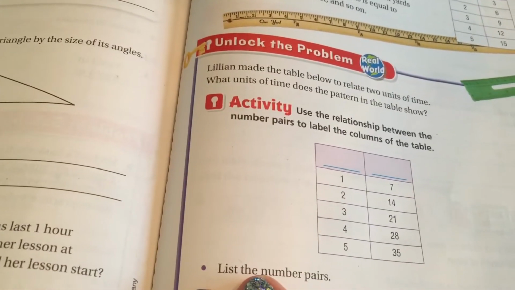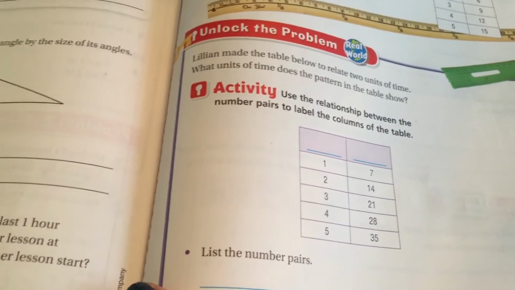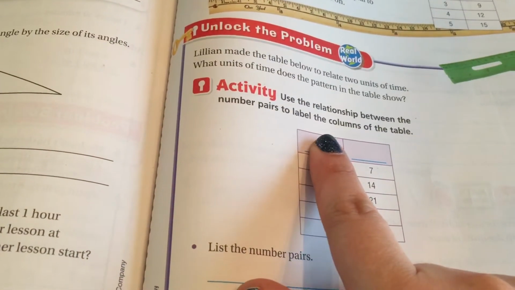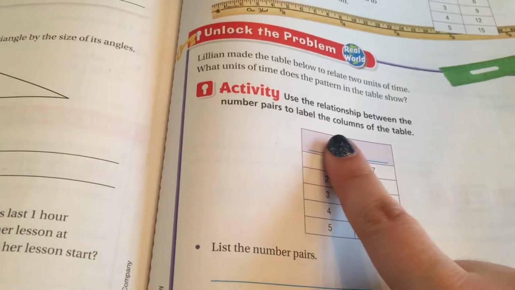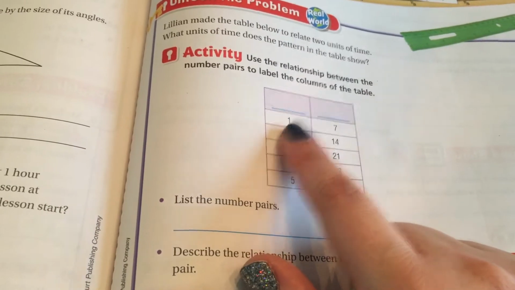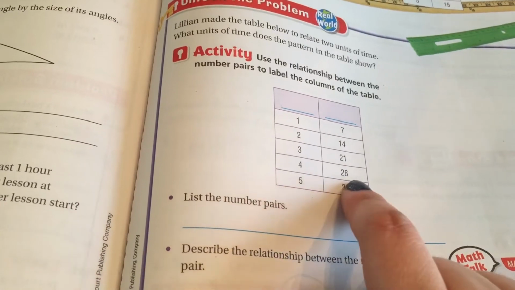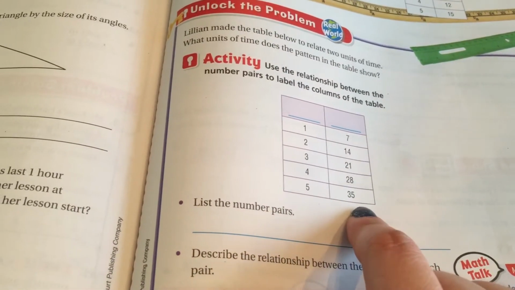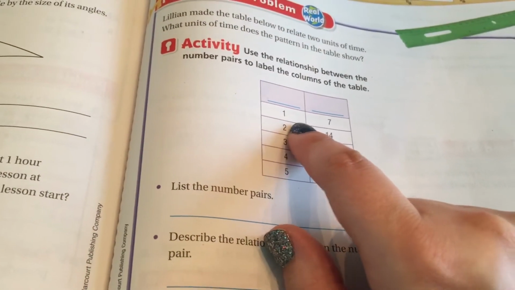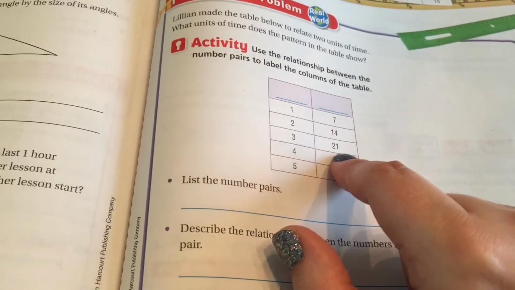Lillian made the table below to relate 2 units of time. So I know that this is some kind of relationship between time, because that's my clue. What units of time does the pattern in the table show? Use the relationship between number pairs to label the columns of the table. So it says list the number pairs. I'm not going to write all those down, I'll just talk them through with you. So we've got 1 and 7, 2 and 14, 3 and 21, 4 and 28, 5 and 35. Describe the relationship between the numbers in each pair. Well, it's all multiplying by 7. So 1 times 7 is 7, 2 times 7 is 14, 3 times 7 is 21, and so on.